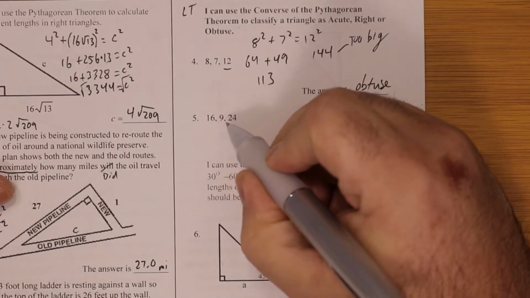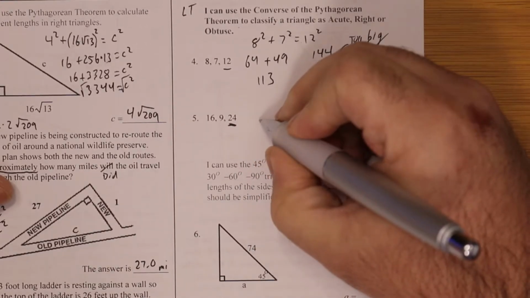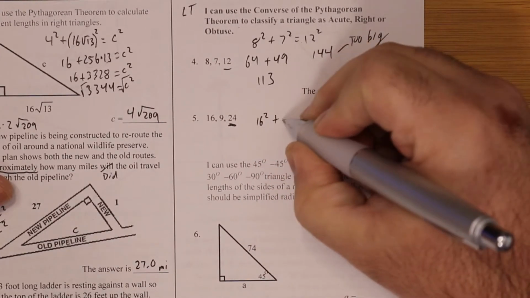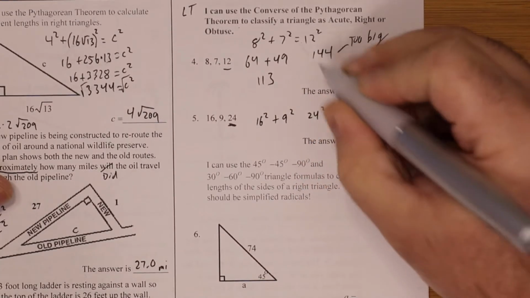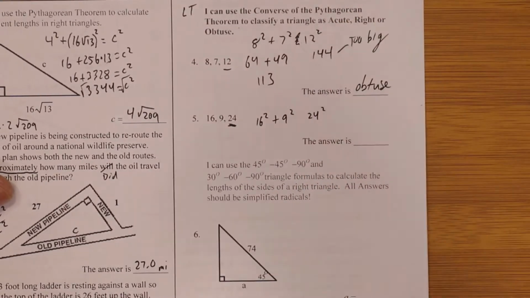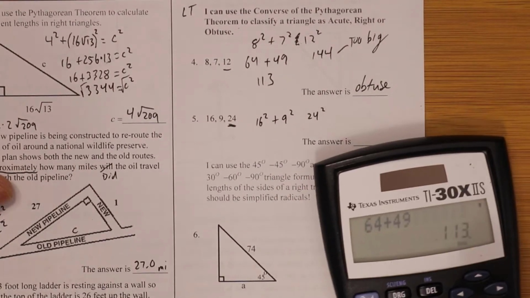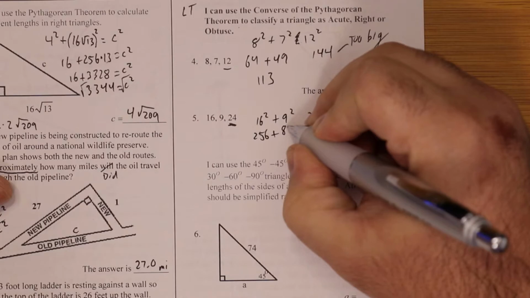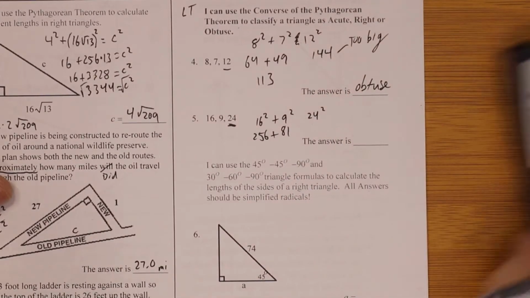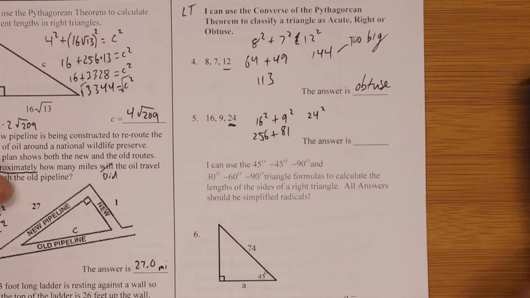Next one, we have 16, 9, and 24. 24 is the biggest one. That's the one that's going to go by itself. 16 squared, 9 squared, 24 squared. I'm not gonna put this equal sign because I don't know if it is or not. So 16 squared is 256. 9 squared is 81. 24 squared is 576.